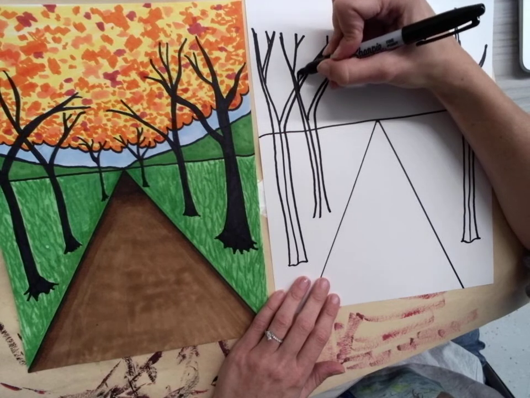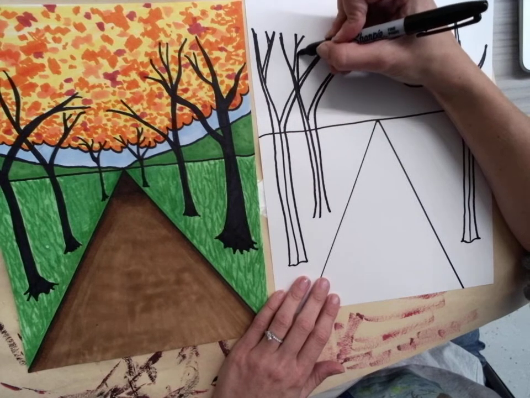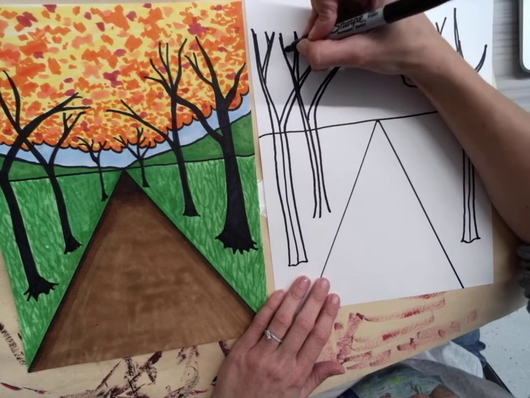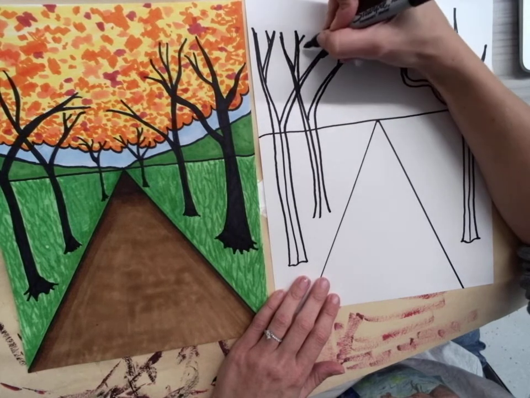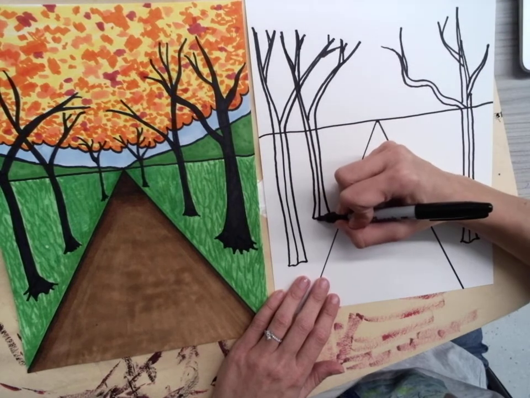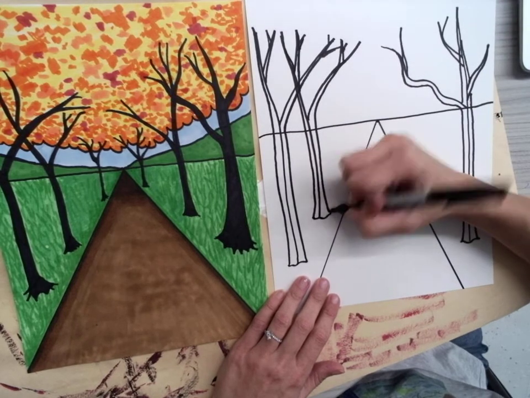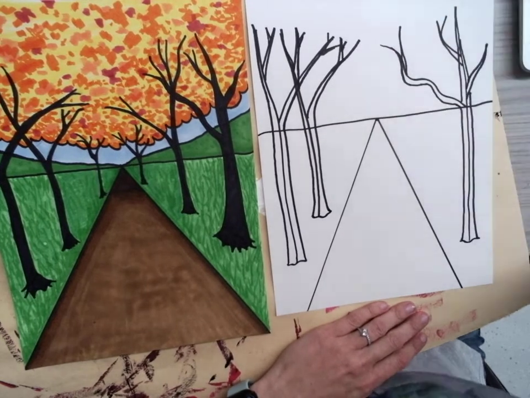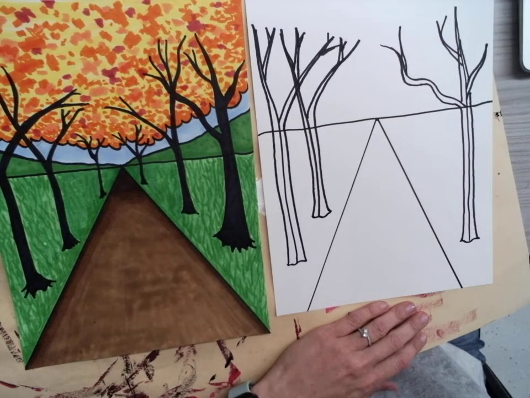So each branch, you're starting a little bit thick, and then you get closer and closer until it kind of comes to a point. So that is your second tree. You could do the bottom. Remember, I just did a wavy line. You can also zigzag up and down and create grass if you want.